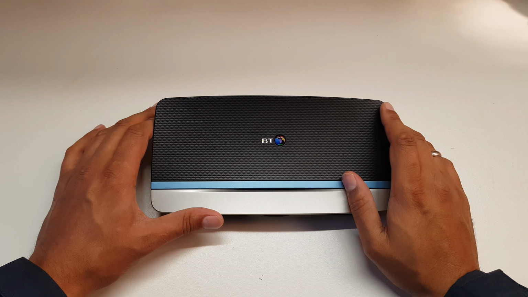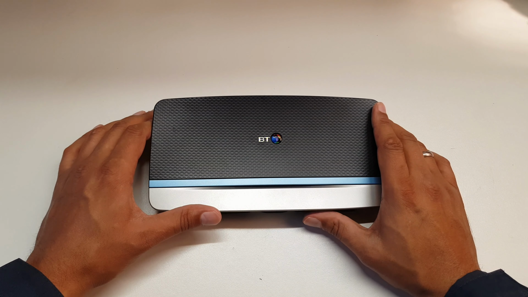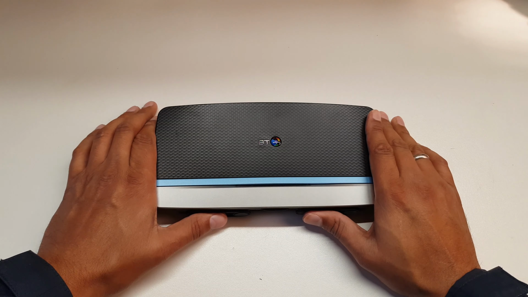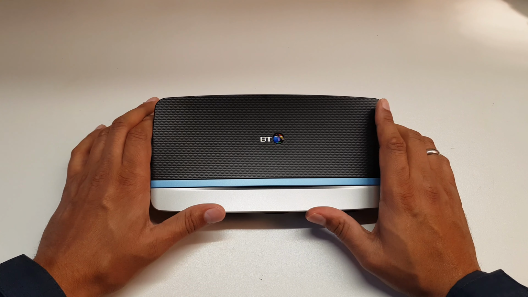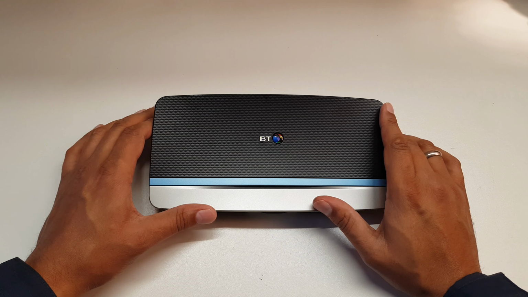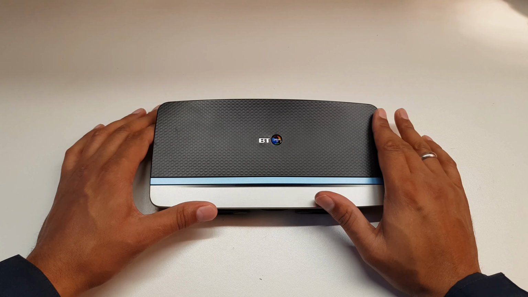Problems with your router, having to constantly turn it on and off to resolve your internet speed? Well, today I'm going to be discussing how you can use a simple non-technical tip to resolve this issue.